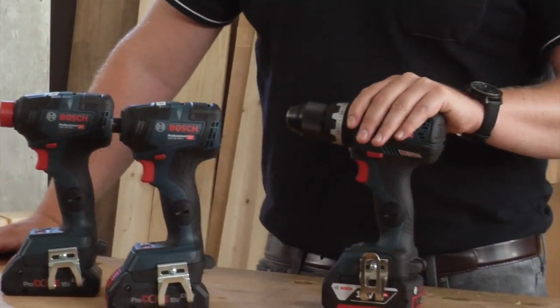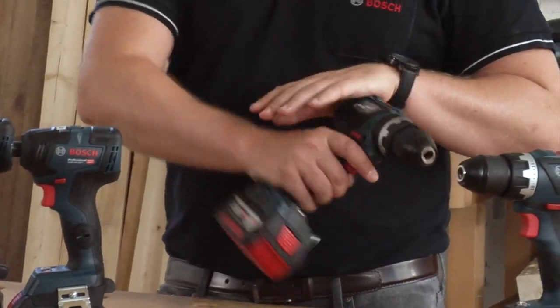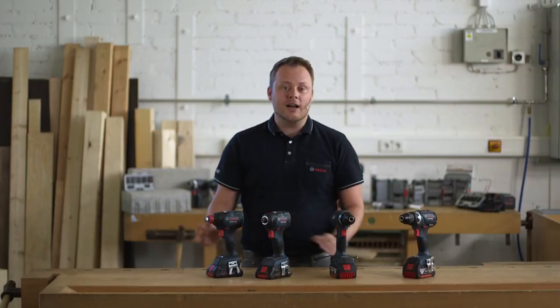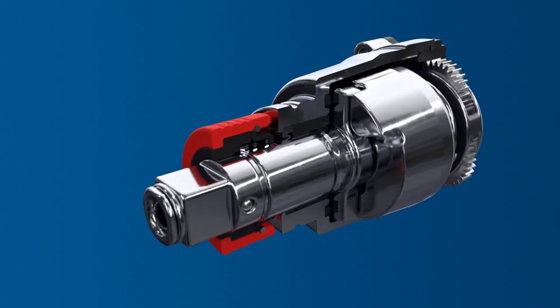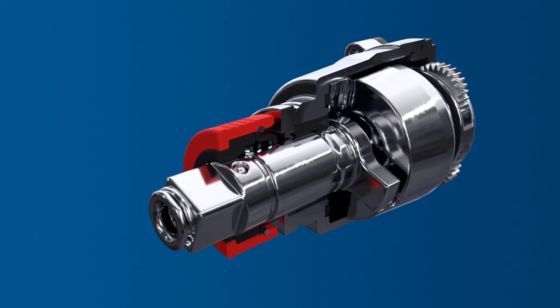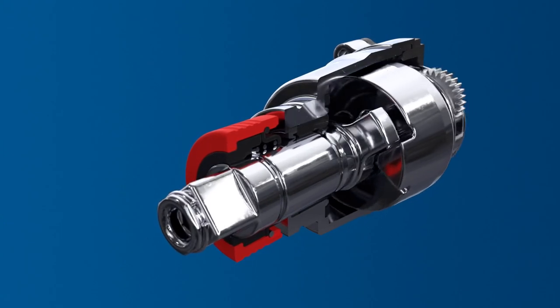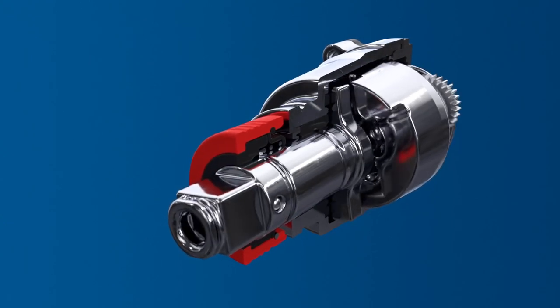Some of you will have no doubt had the drill get caught when drilling, transferring a kickback force to your wrist joint. Naturally, this can cause a lot of pain that lasts all day. One of the greatest advantages of impact drivers is that this kickback is no issue, due to the fact that the powertrain is not permanently connected with the bit holder, but only when drilling. There is no kickback.